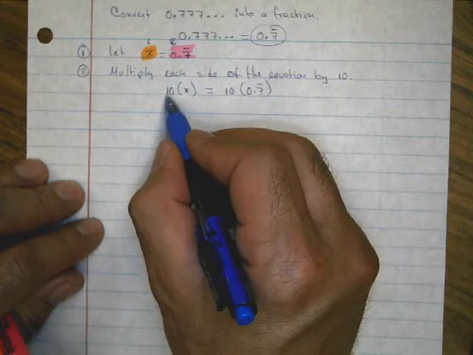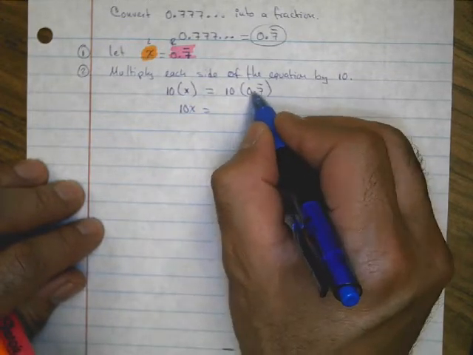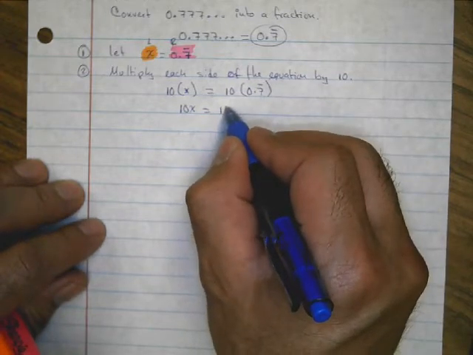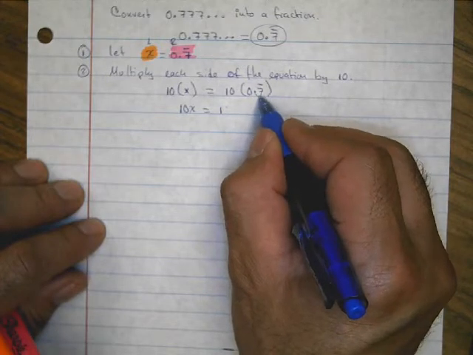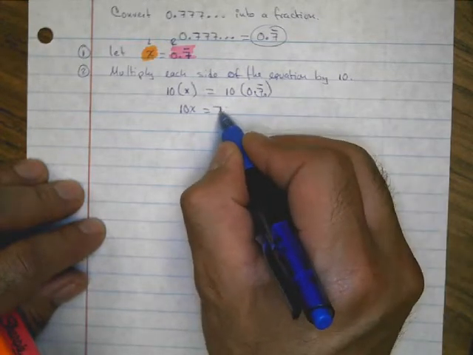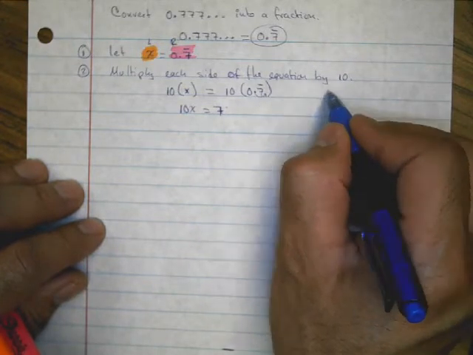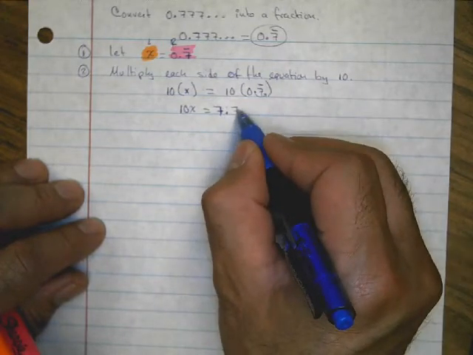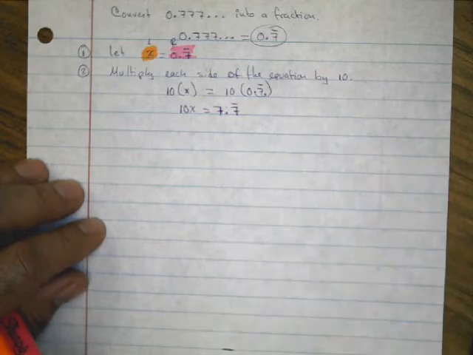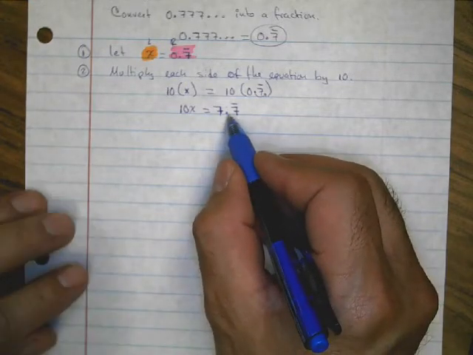A positive times a positive is positive, so it'll be 10x. And 10 times 0.7 is like moving the decimal point over to the right once, so it'll be 7. But remember, this number is not just 7, there are tons of 7s behind the 7, so I'm going to bring one more over. So 10 times 0.7 repeating, I'm just going to write as 7.7 with bar notation.